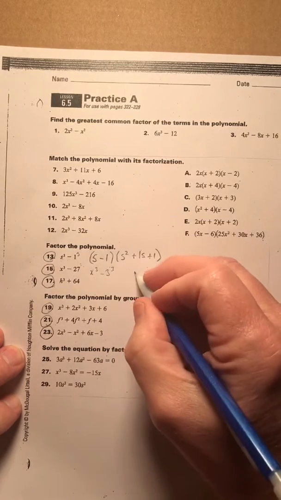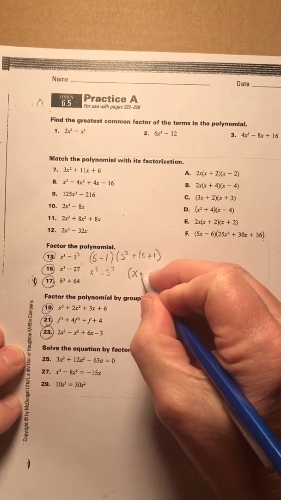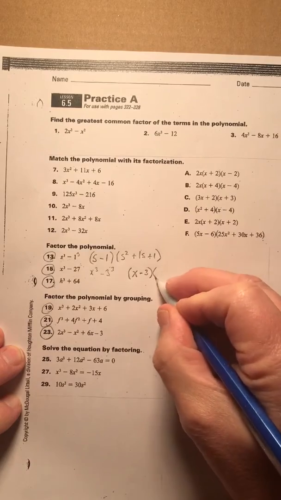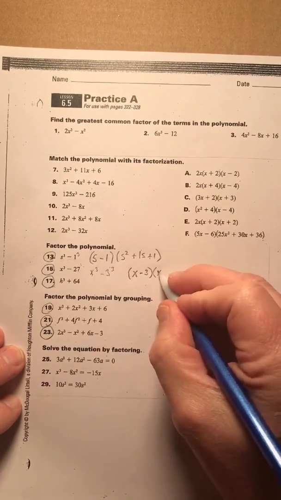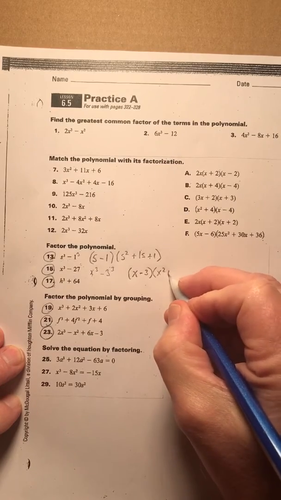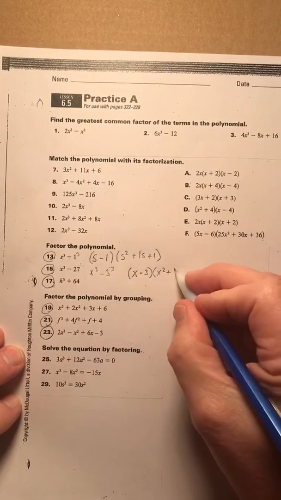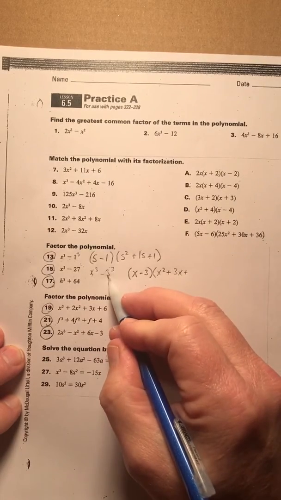All right, so now we factor it out like this. A, which is x, minus B, which is 3. That's in the first set of parentheses. Second set of parentheses, it's A squared, so it'd be x squared, plus A times B, so x times 3 is 3x, and then plus B, which is 3 squared.